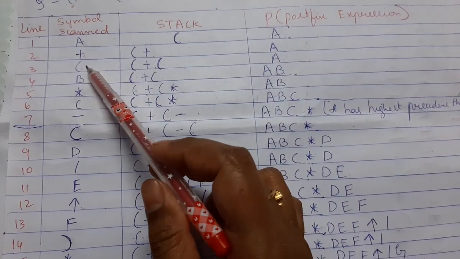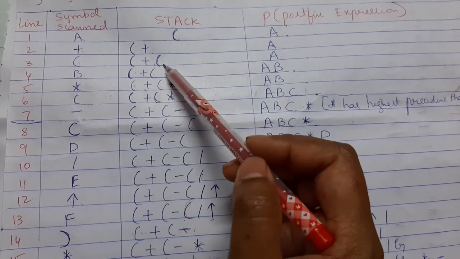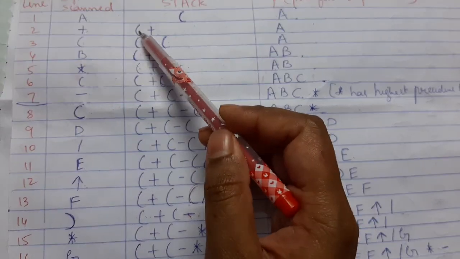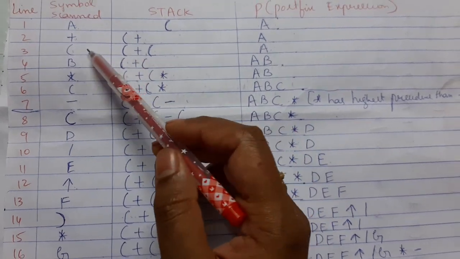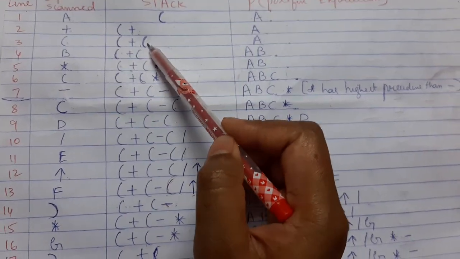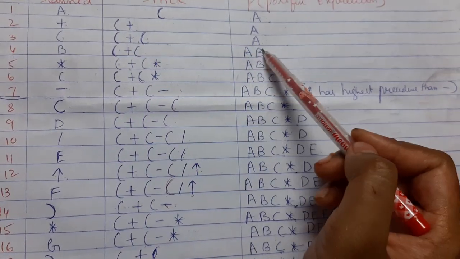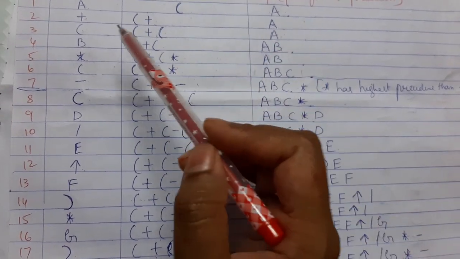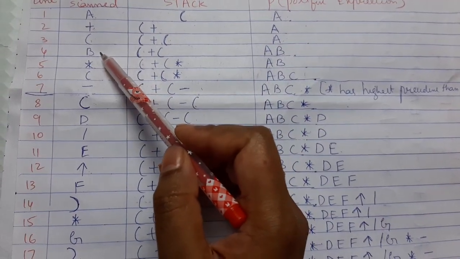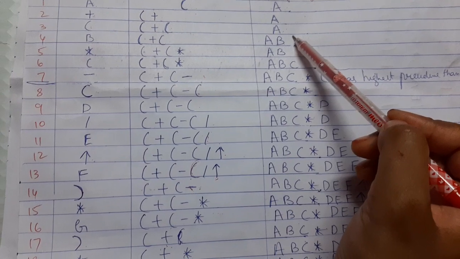Next, again a left parenthesis. What do you have to do? You have to push it onto the top of the stack. Before, we had the left parenthesis and plus; again you push this new left parenthesis onto the stack. The postfix expression A remains as it is. When you encounter B, B has to be placed in the postfix expression.